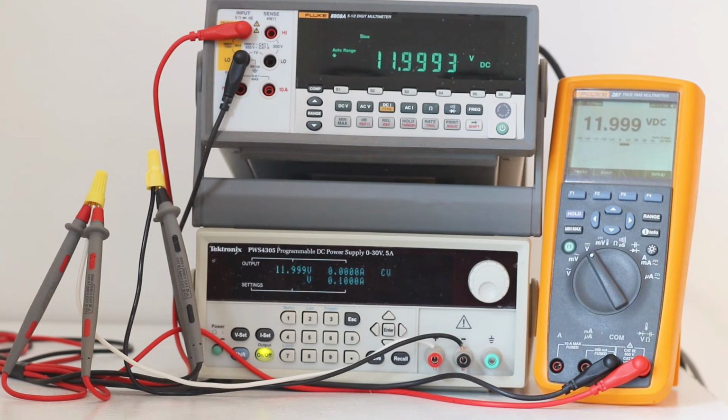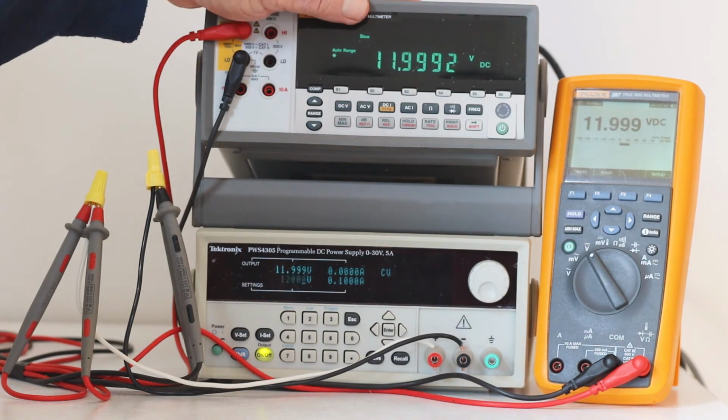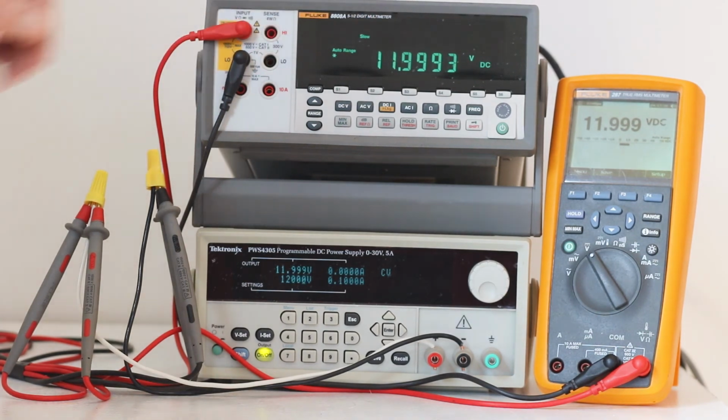I've set the power supply output at 12 volts, and it is connected to this Fluke 8808 5.5-digit bench-type multimeter, which incidentally has a 4-wire Kelvin-type ohm meter for doing very precise low-resistance measurements. Its inputs are rated at 300 volts, and the overall instrument is rated as safe for up to 1,000 volts in Cat 1 electrical environments and 600 volts in Cat 2 electrical environments.